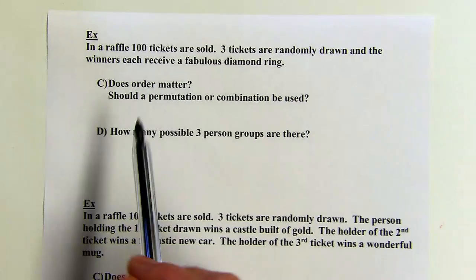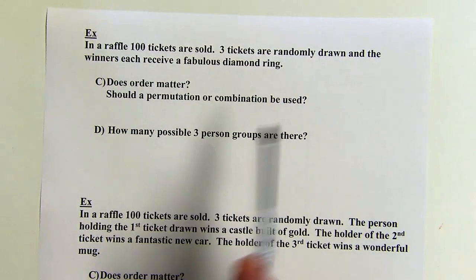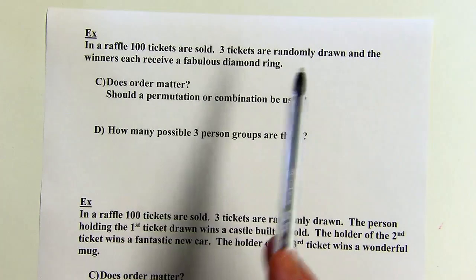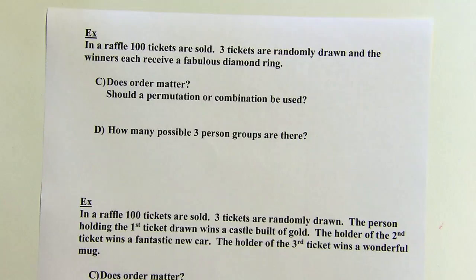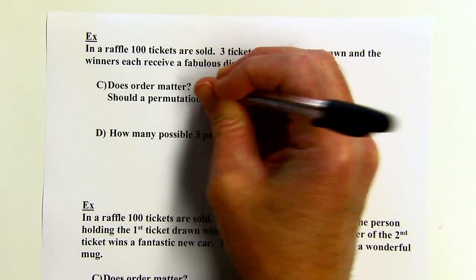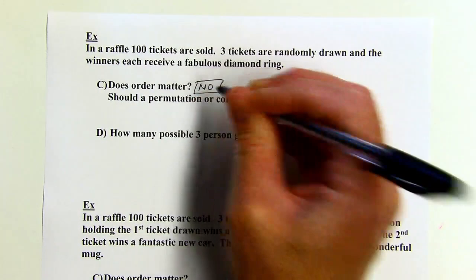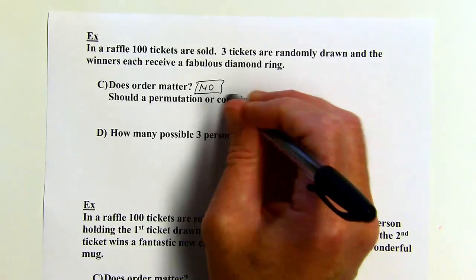So here we have a raffle with 100 tickets sold. There's going to be 3 winning tickets. Okay, and it says each winner receives a fabulous diamond ring. So let's say Larry, Curly, and Mo are the winners. They all win diamond rings. Does it matter which order their names get called? Well, they're all getting the same prize, right? So here the order does not matter. That means we've got a combination, not a permutation.